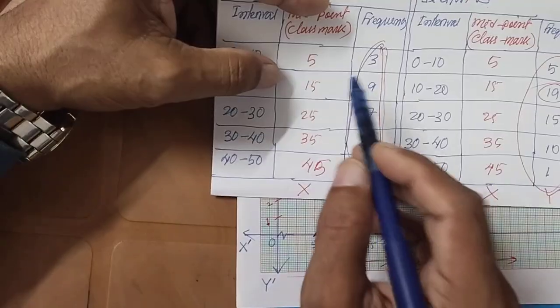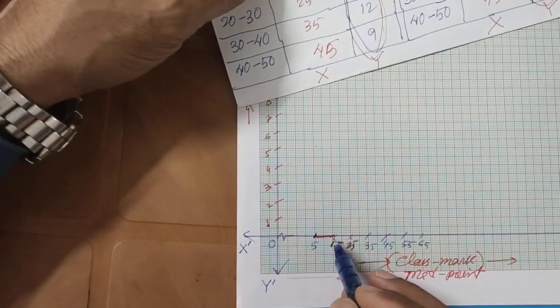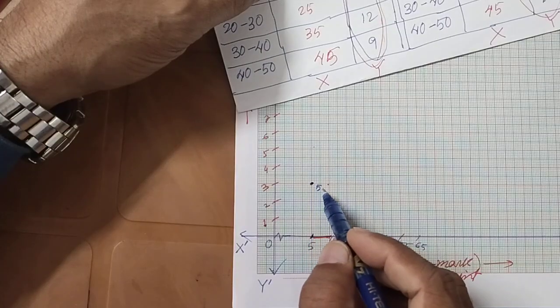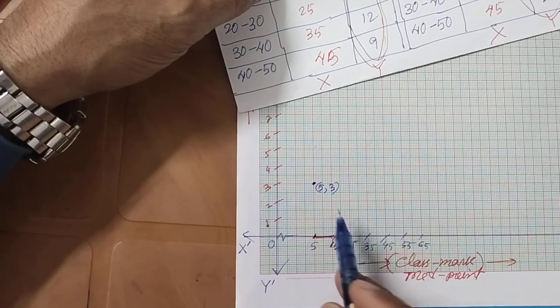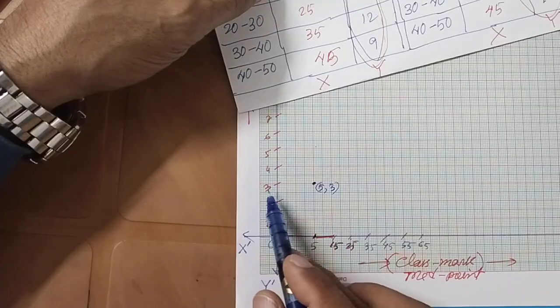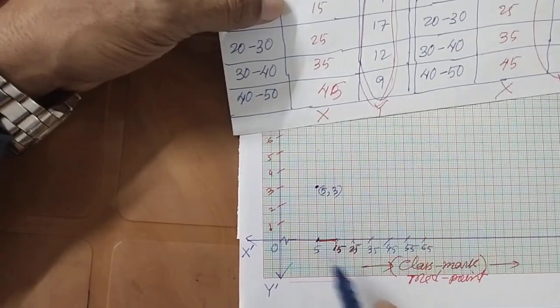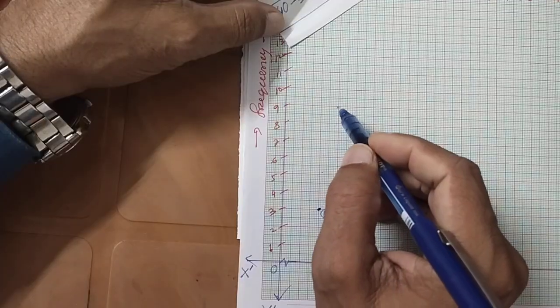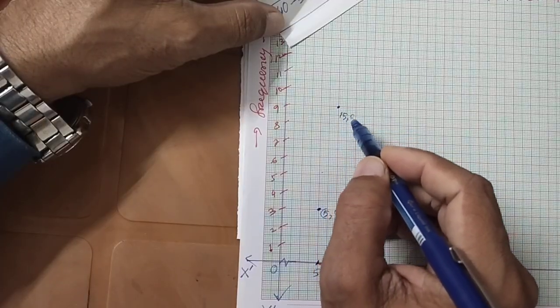At 5, first, frequency is 3. This is the point 5, 3. I will mention here 5, 3. First number is along x, second number is along y. At 15 it is 9. So we'll mention here 15, 9.